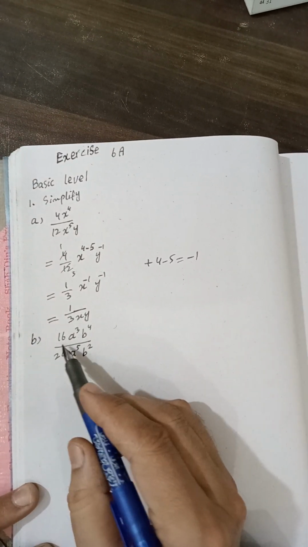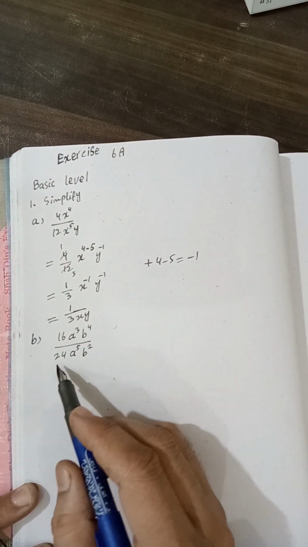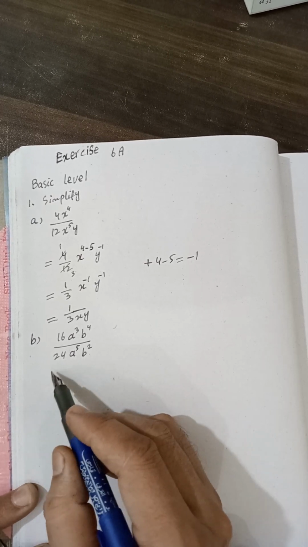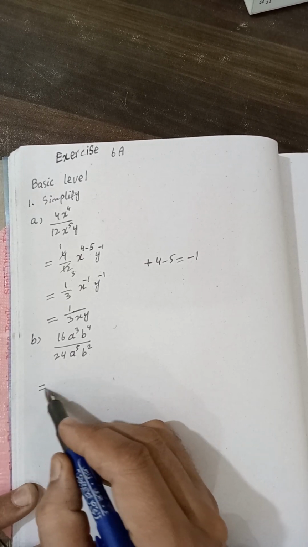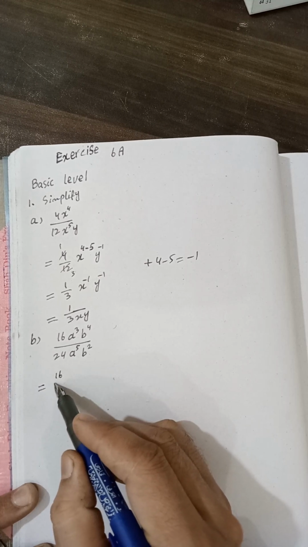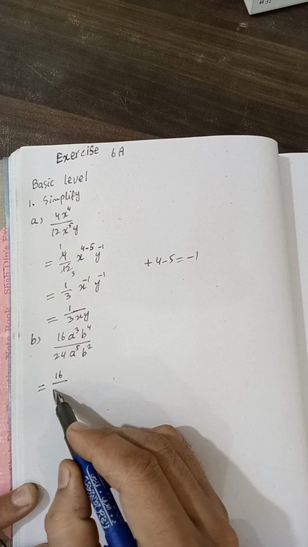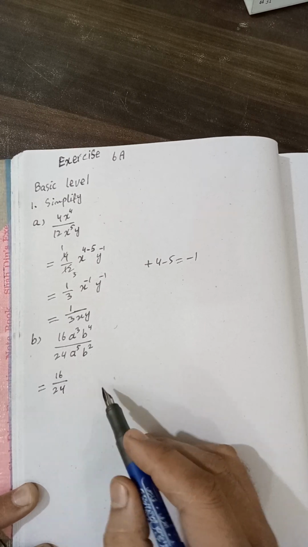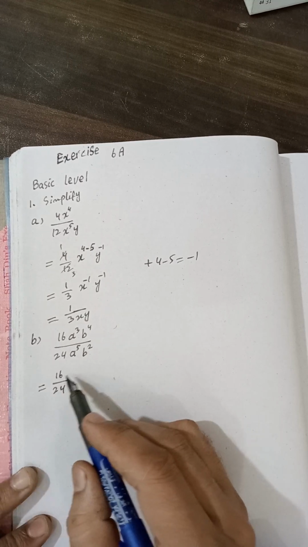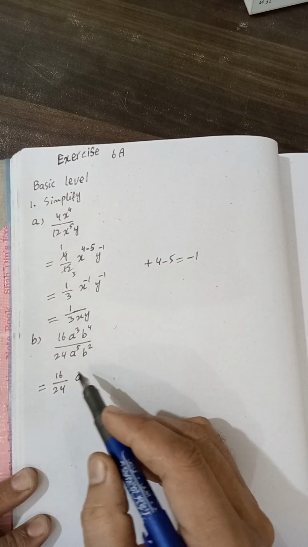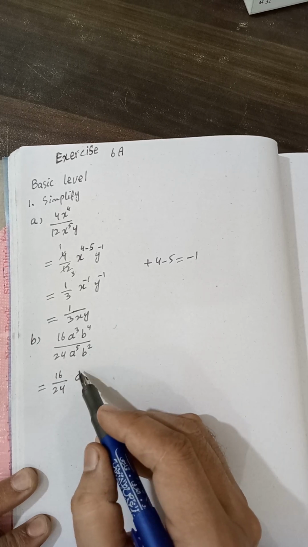B part, 16a^3b^4 over 24a^5b^2. It should be written in the form of separate terms, and this one is a number, the fraction of numbers I have written separately. And now give powers to the separate bases.